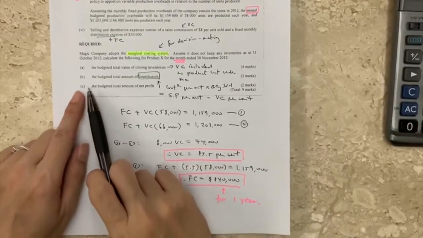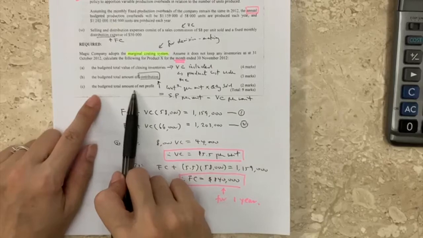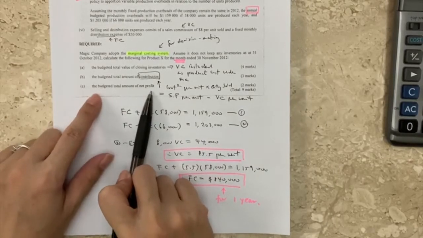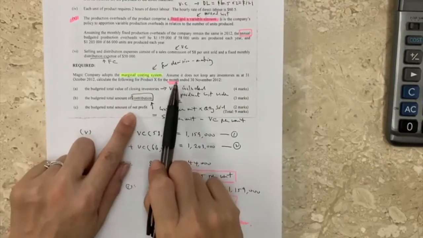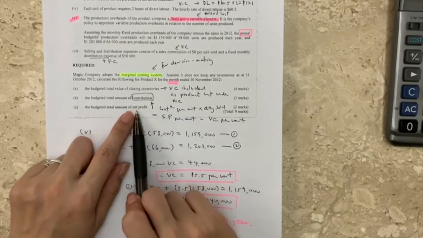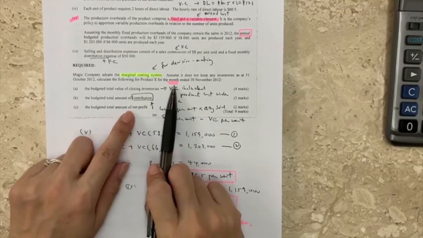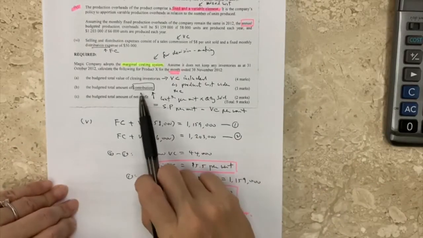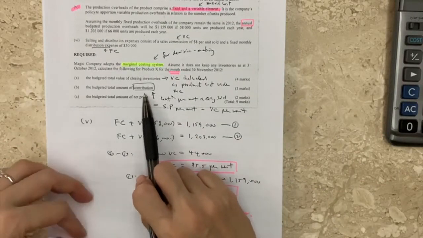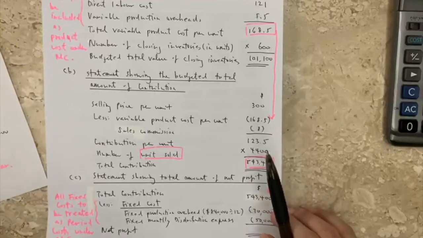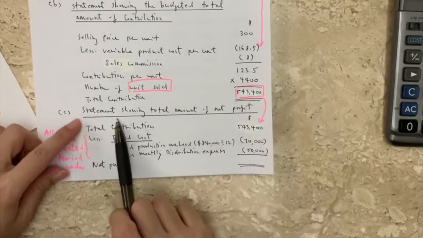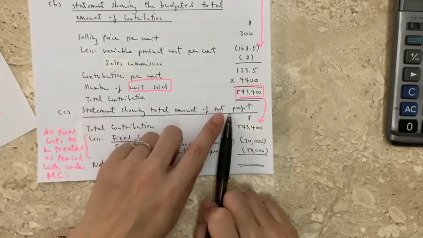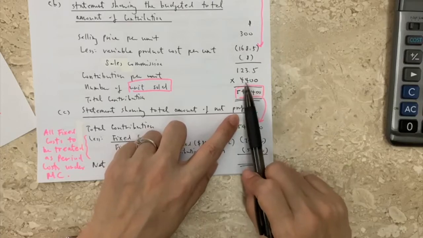Now we come to part C, to calculate total amount of net profit under marginal costing system. Also something very important, we are doing this net profit for a month. What's left under marginal costing system after we have worked out contribution is fixed costs. Here I have a nice statement showing total amount of net profit, and just now I made a careless mistake for the units sold.